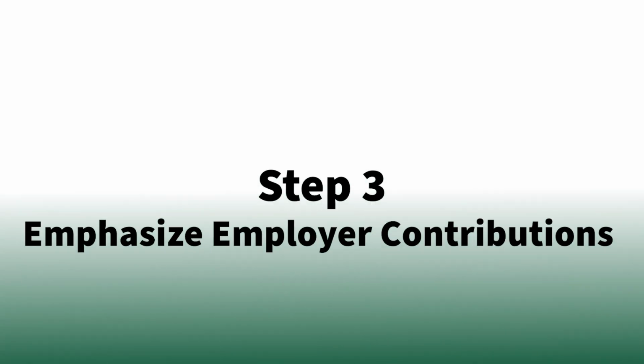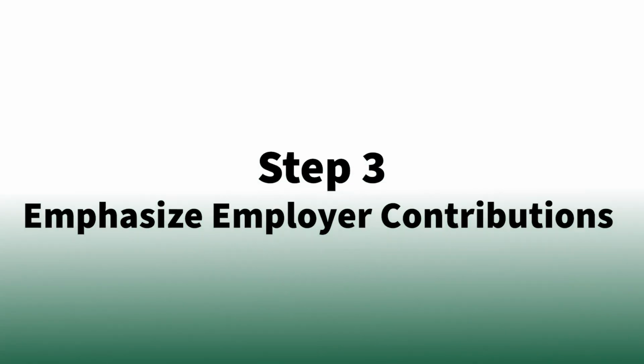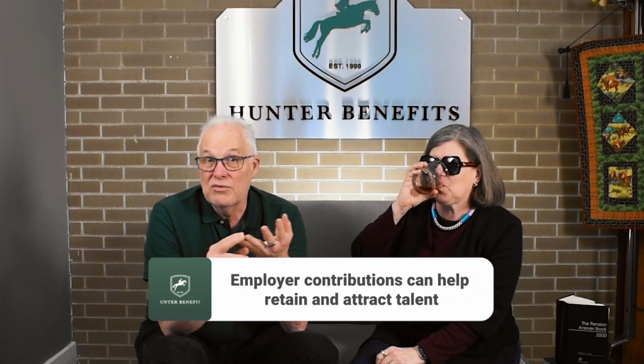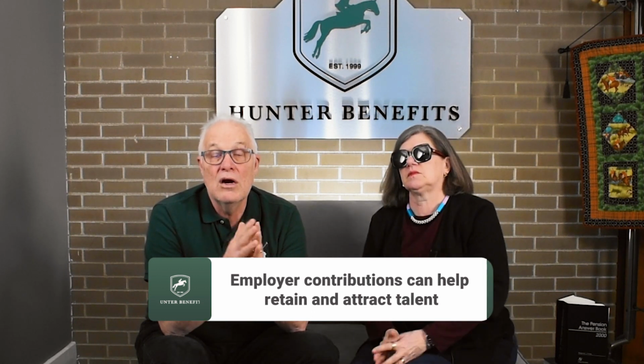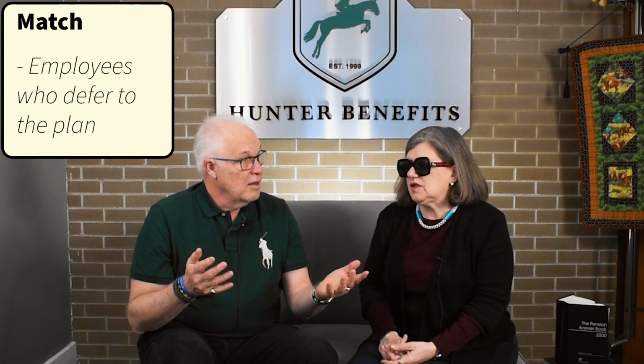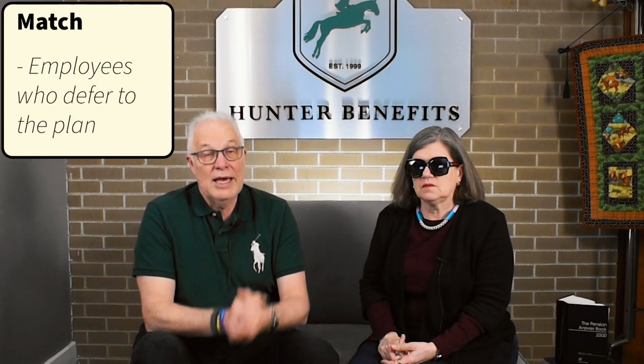All right. What's step number 3, my dear? Emphasize employer contributions. Exactly. This can be a huge factor for employers to meet a lot of their own goals, and maybe their business's goals like retaining good talent, hiring new talent, etc. There are 2 different types of employer contributions. Katherine, what's the one that most people think about? Matches. Now, who gets a match contribution? People contributing money to the plan, people who are making their own 401k deferral.